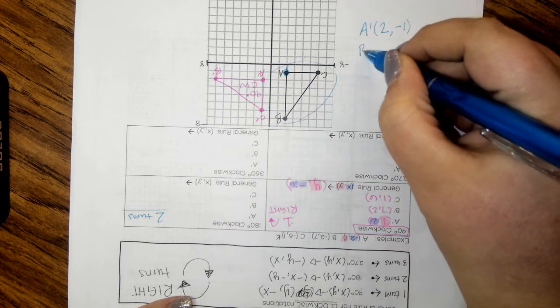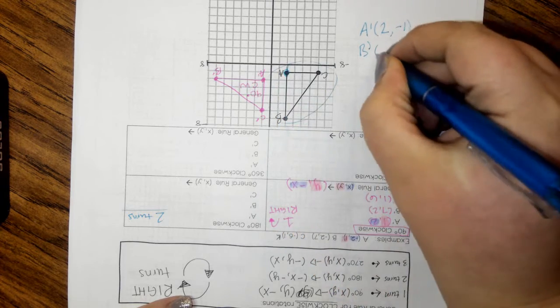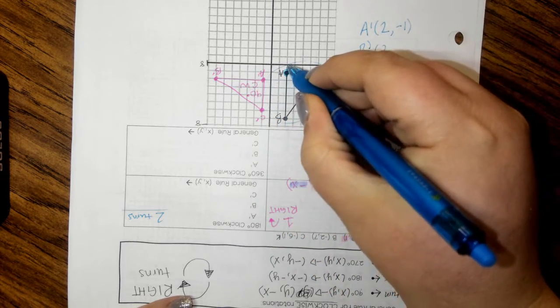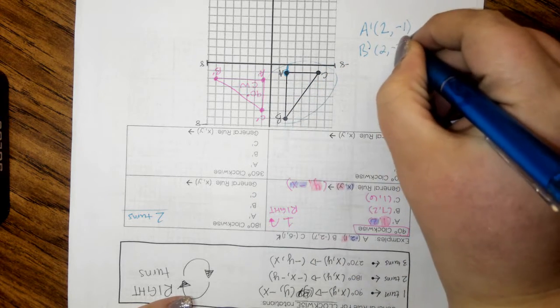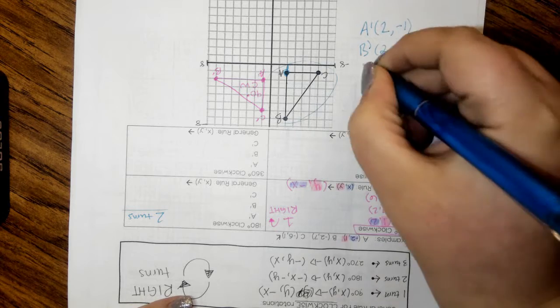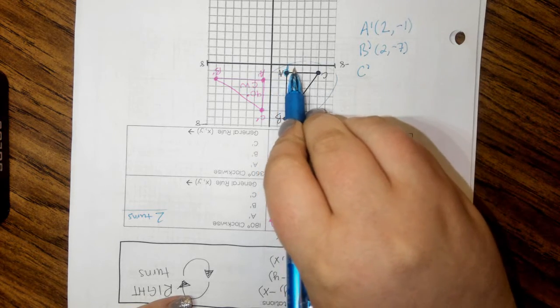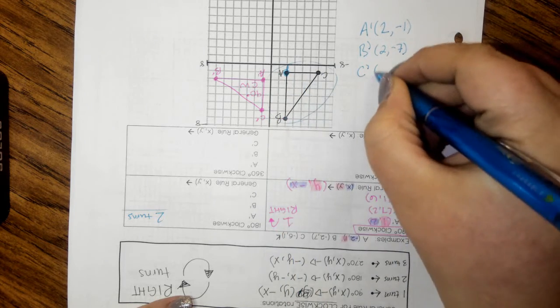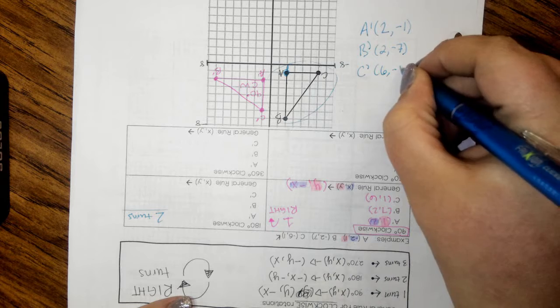Now B prime is located at positive 2. I went to the right twice. And then negative 1, 2, 3, 4, 5, 6, 7. Negative 7. And C prime is located at 1, 2, 3, 4, 5, 6. 6 to the right is a positive 6. And then down 1, negative 1.